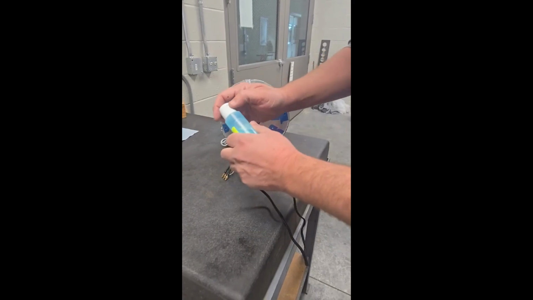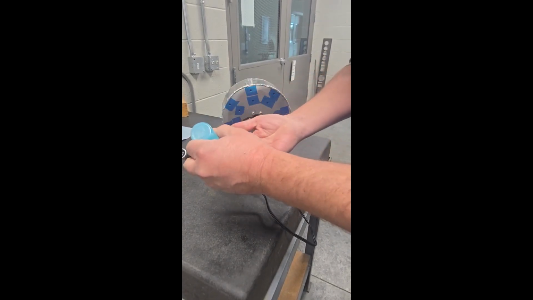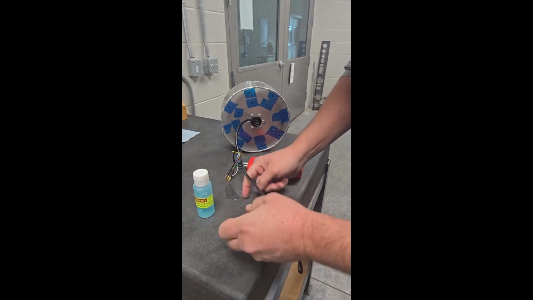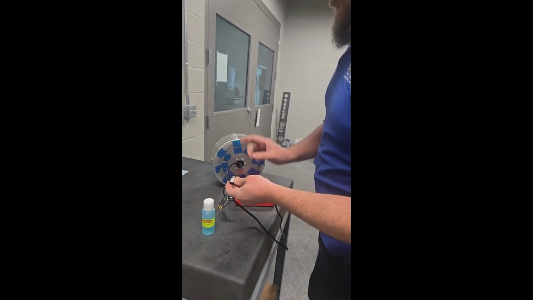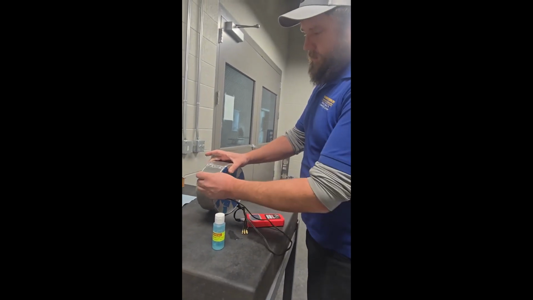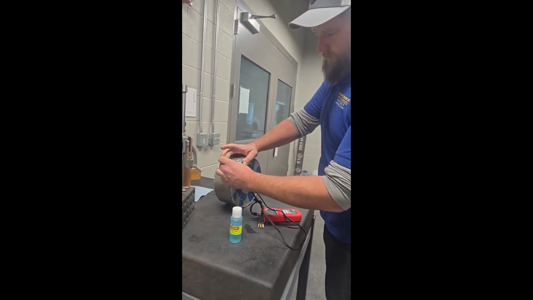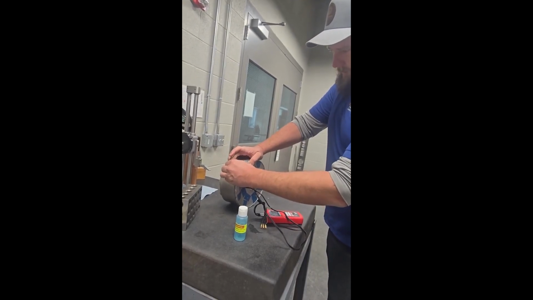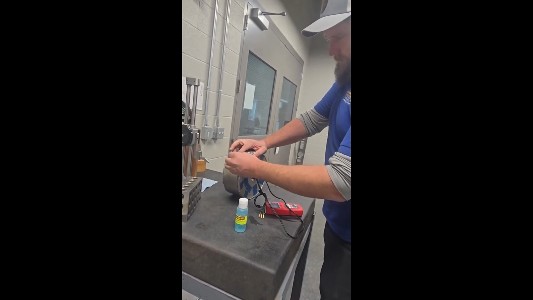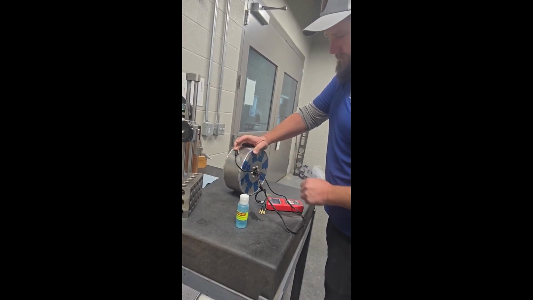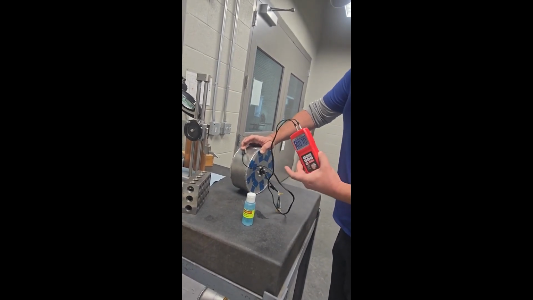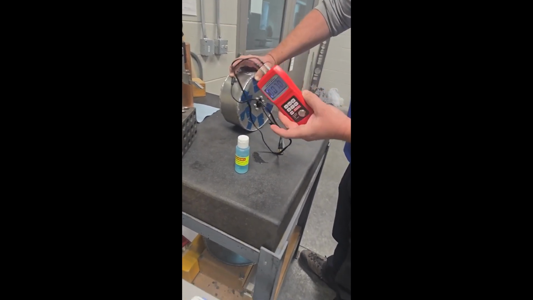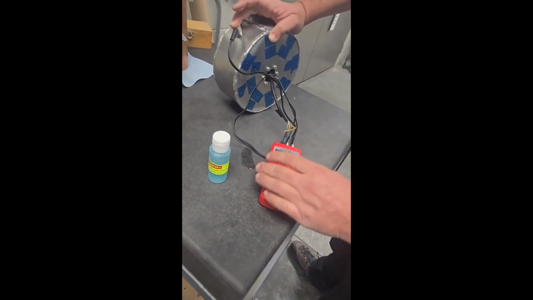apply this ultrasonic gel. Can't quite do that. And then place it on the part or on the material that you want to check. Hold it there. You should get the thickness of that metal. So this is in inches right now, but we can check in different points.